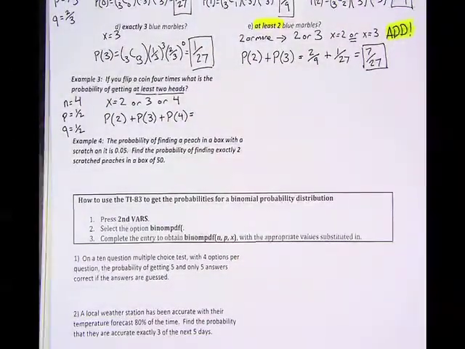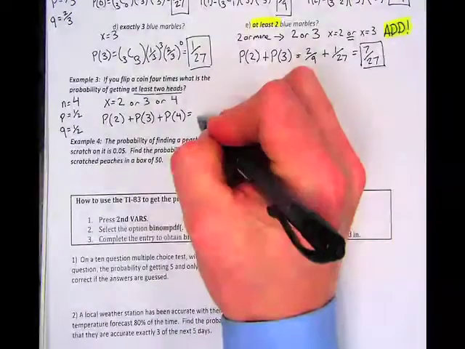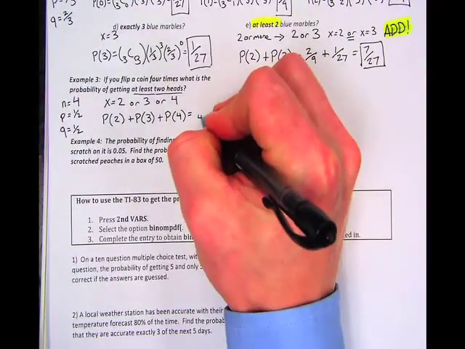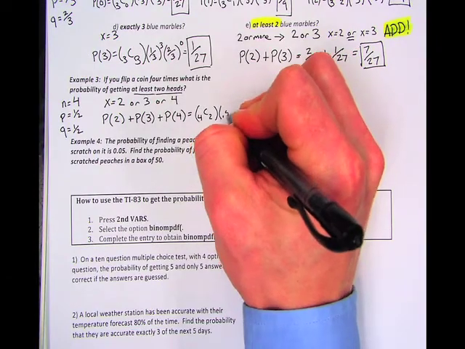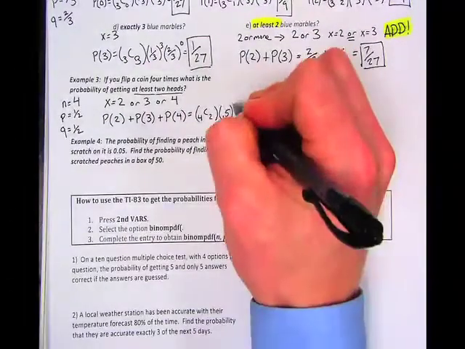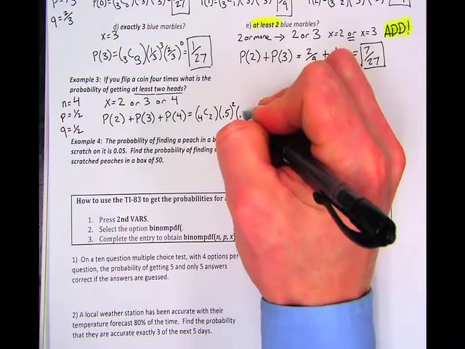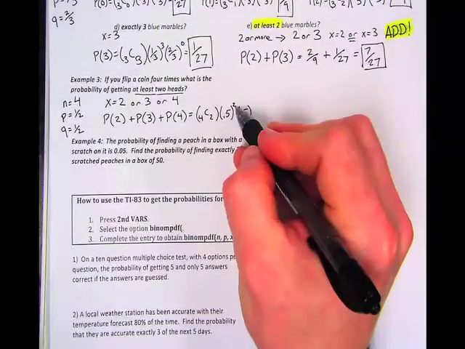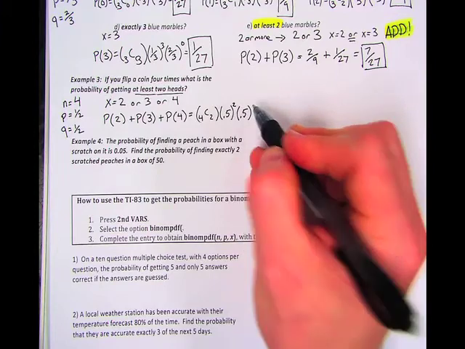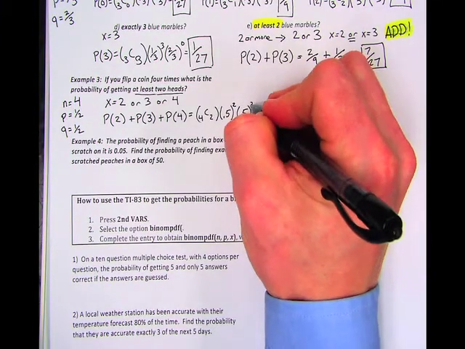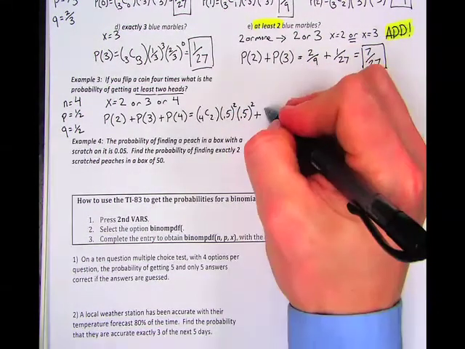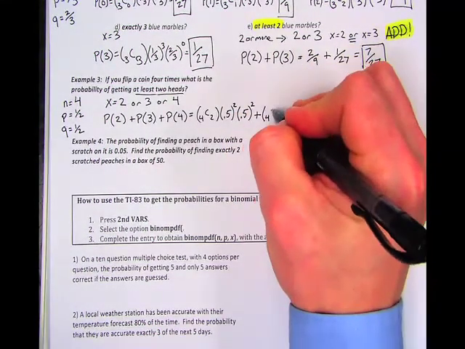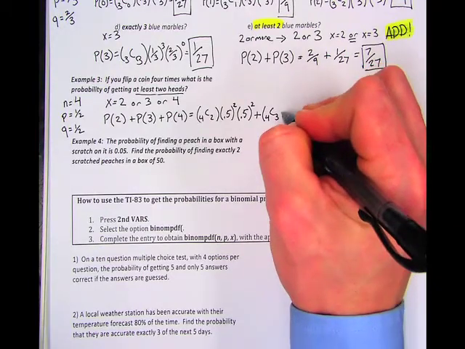Okay, so we're going to have to write out this formula a little bit here. So the first one is going to be 4c2. We can use 0.5 for 1/2. And we're getting 2. And if we have 2 successes, how many failures are we looking for? Out of 4 tries, so 4 minus 2 is 2. Then plus 4c, now we want all 3, or 3 out of 4.